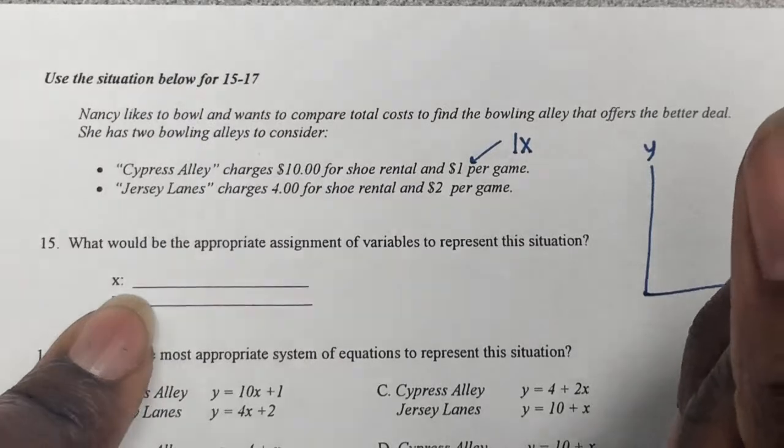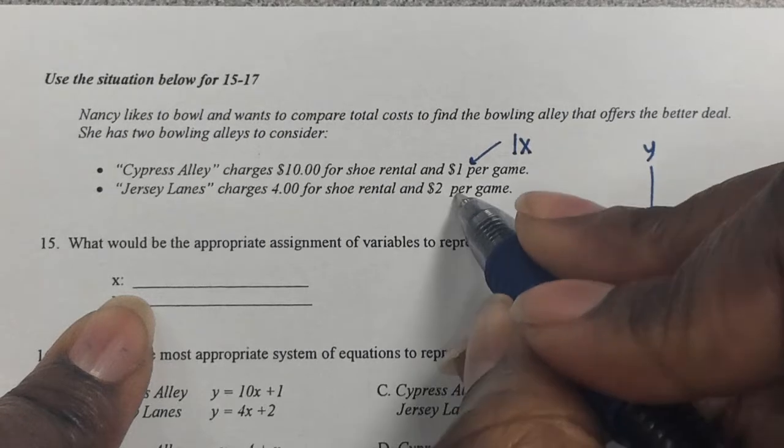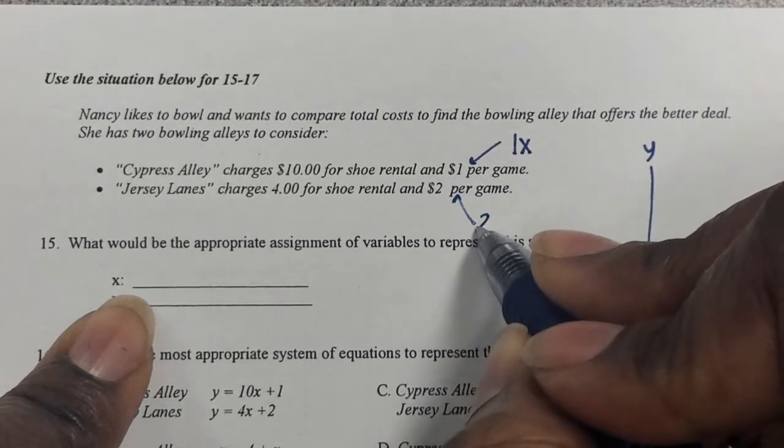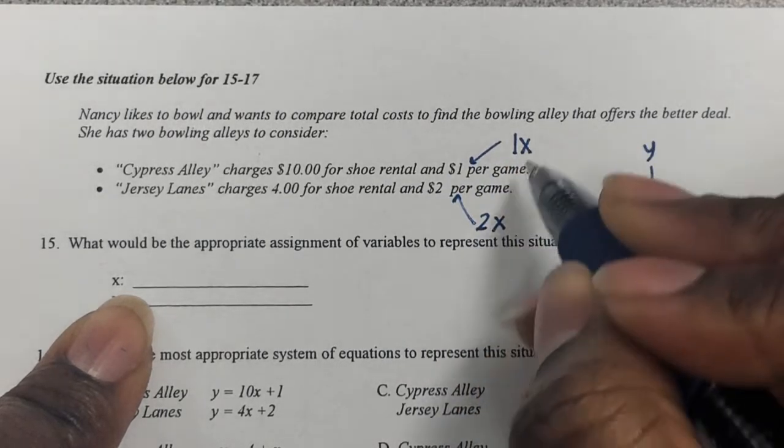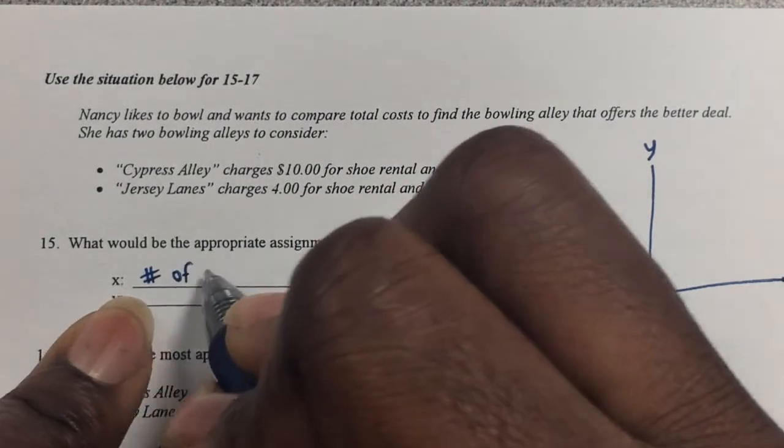$1 per. No, X is not a number, so be careful. X is, how much is it per game? $1. This one's $1 per game. This is $2 per game. So what does X represent? Number of games.